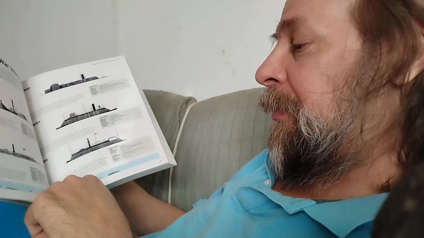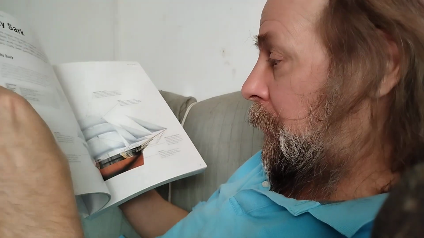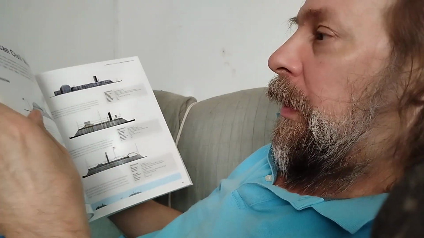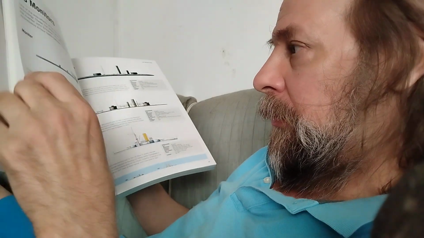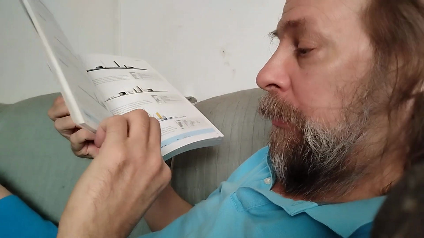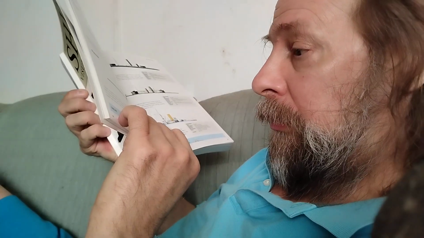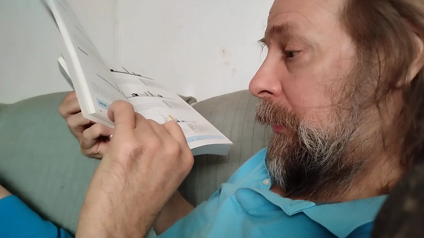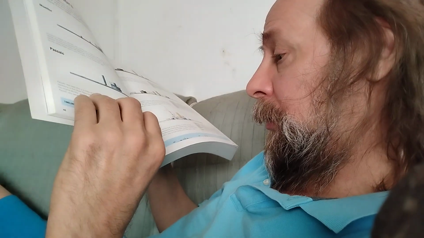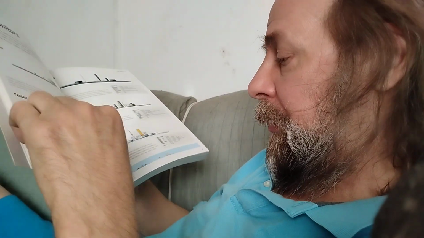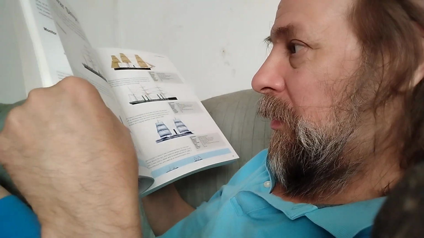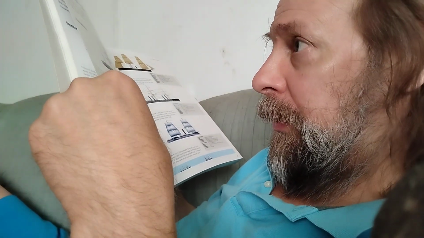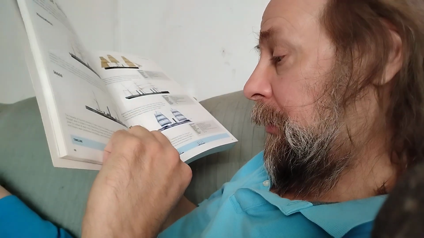I'm looking at the timeline here. I didn't notice this before. I had a model of the Cutty Sark. Plastic model. So this is the Monitor. Oh, okay, so they're in reference to these ships here. Okay, so that's what they're showing. And then the Housatonic. And then this is the Osco. Okay.